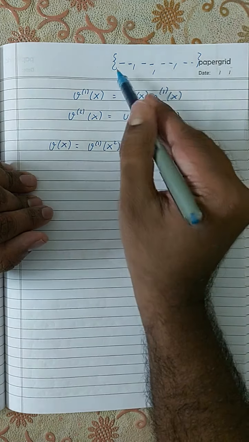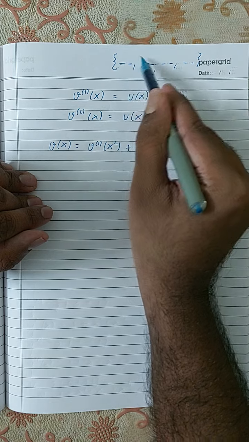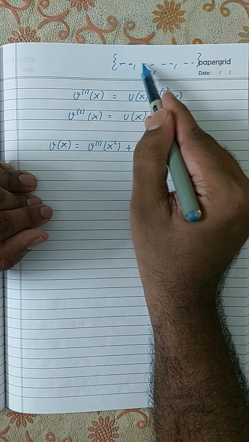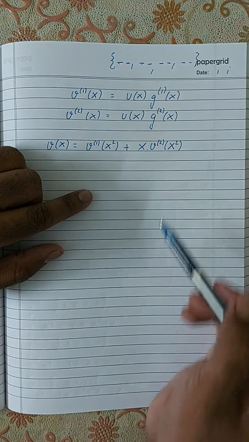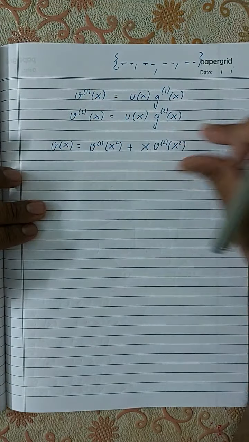And also, since this is v1 of x, the next one is also alternate, only v of 1 of x is present, right? Over here, and over here. Therefore, that's why I'm using x square. Same case over here also, v2 of x square. So this is how we represent the equation.